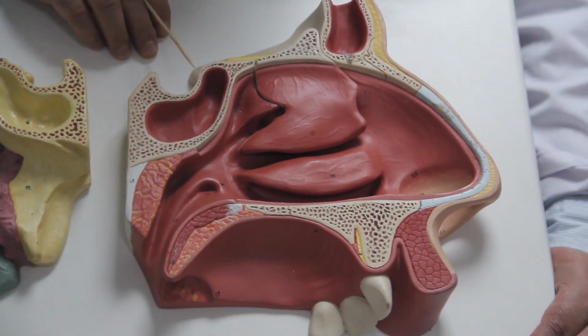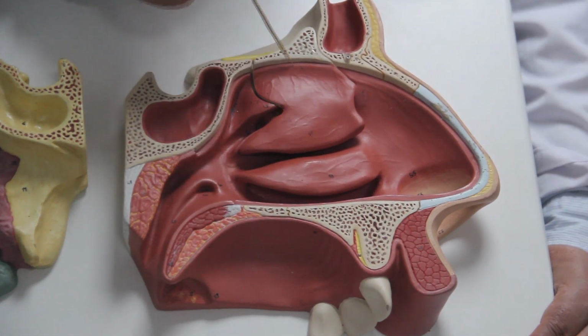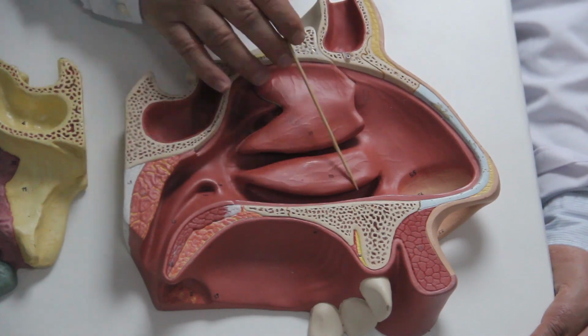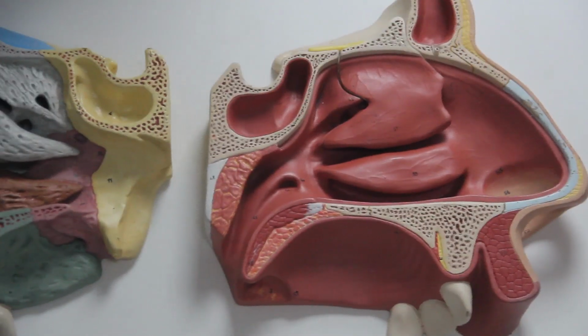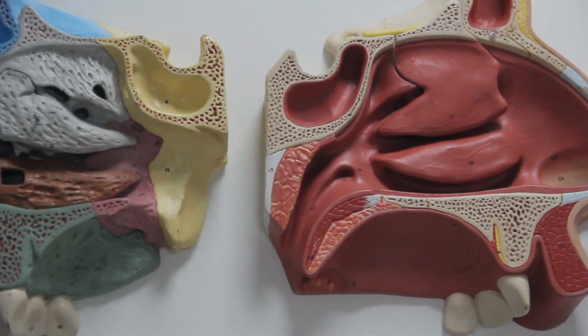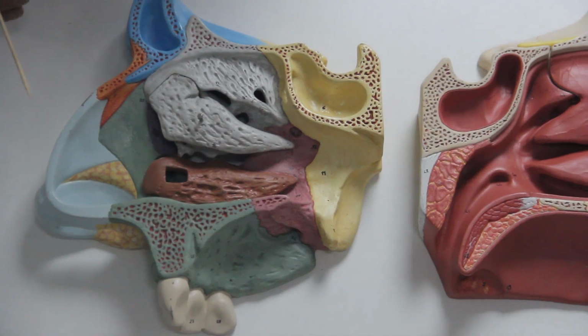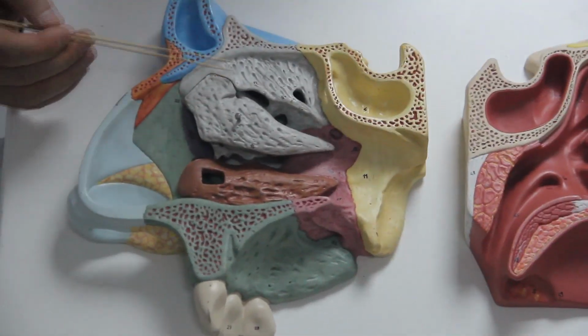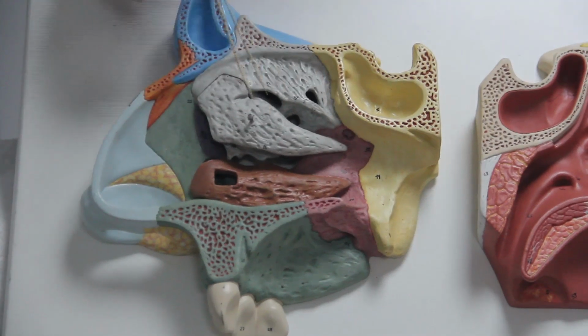So that makes up the lateral wall. So this is the mucosa of the nasal cavity. If we get the mucosa out of the way, what we see here, okay, let's look at this part. We see the bony component, the bony component of the lateral wall. So this was the lateral wall.